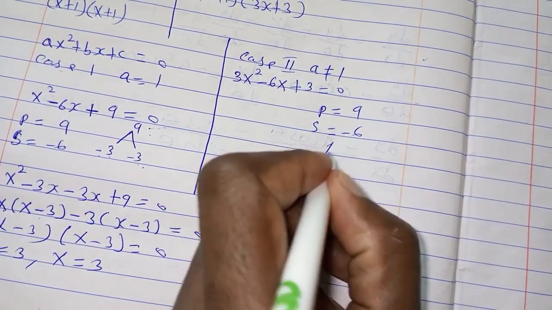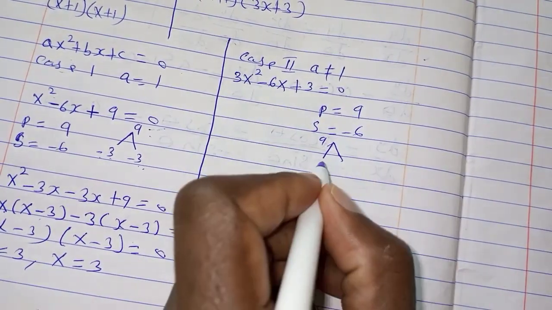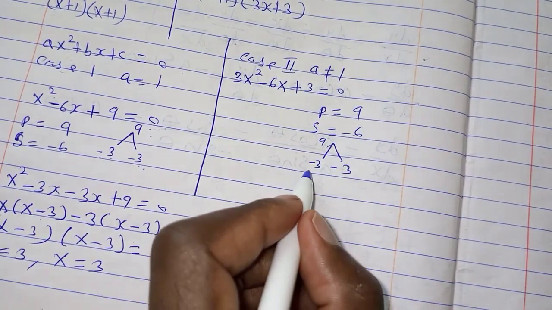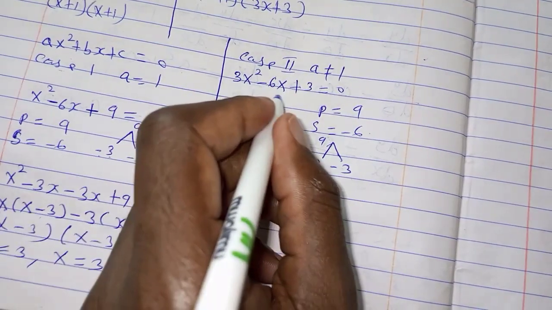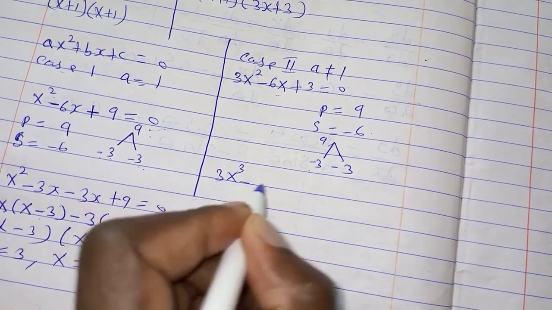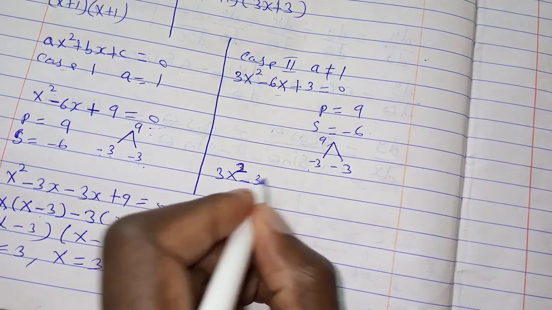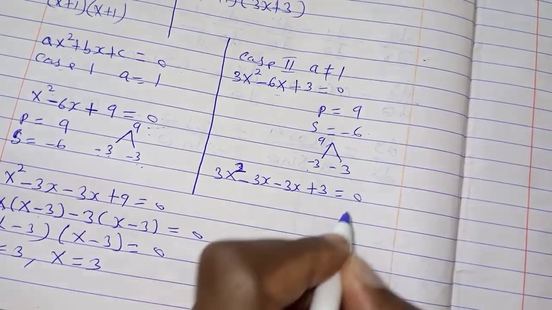So we come up with the two numbers which when we multiply will give us 9, which are negative 3 and negative 3, because negative 3 times negative 3 is 9, and when we add, we get negative 6. So we substitute negative 6x here with them. So we are going to have 3x squared minus 3x minus 3x plus 3, which is equal to 0.